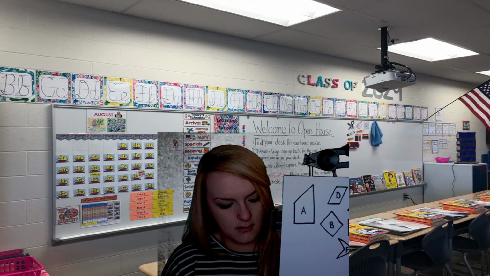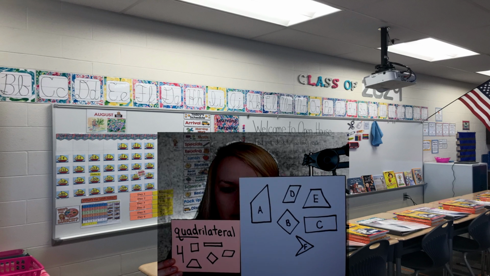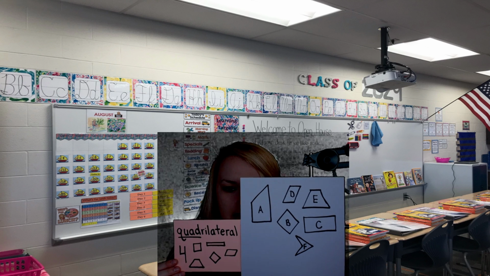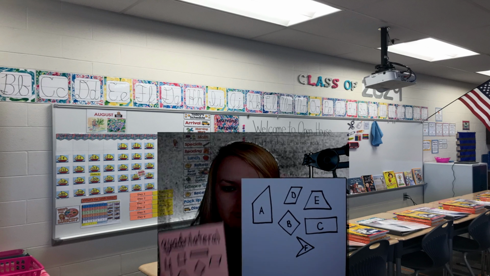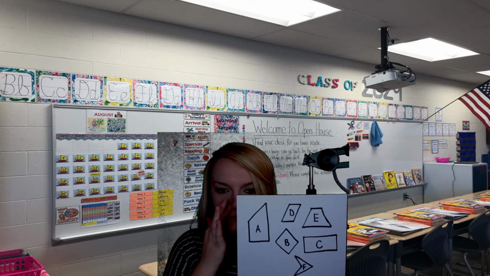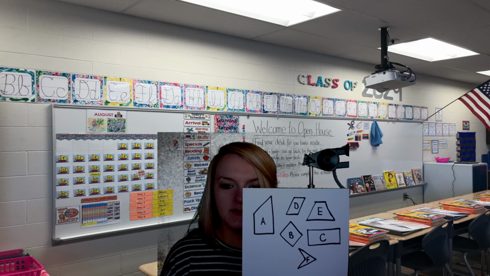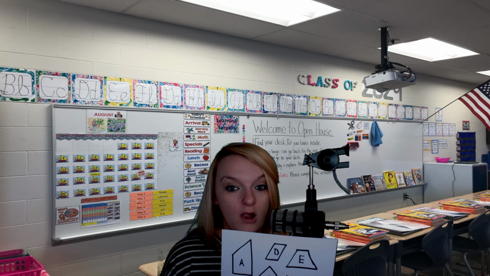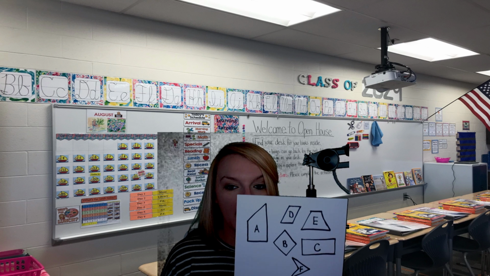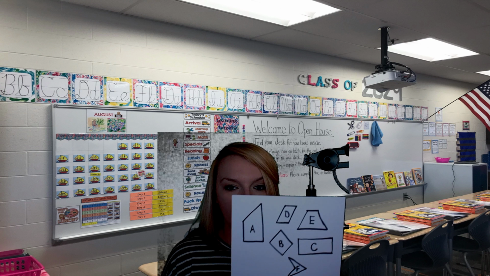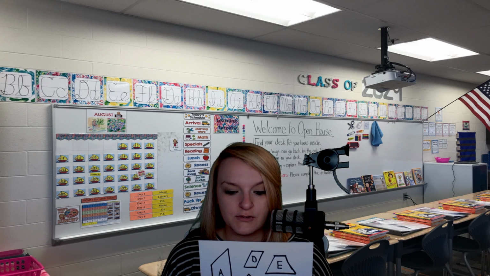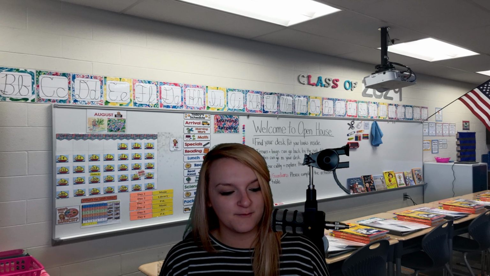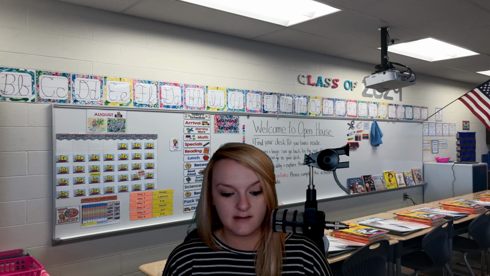Which shapes are quadrilaterals that have 4 sides and 4 angles? Which ones are quadrilaterals? All of them are quadrilaterals. You should have A, B, C, D, E, F. All of them are quadrilaterals. All right. That is the end of our lesson for today. Remember, you can always come back and look at these things again.